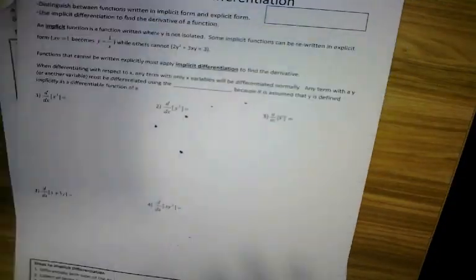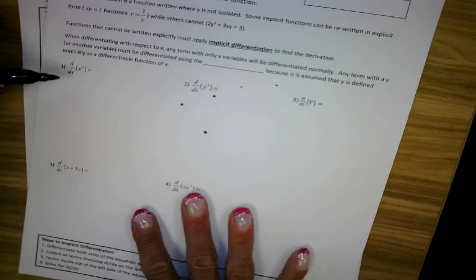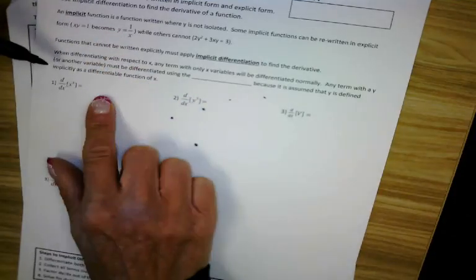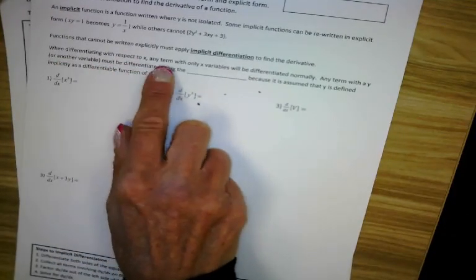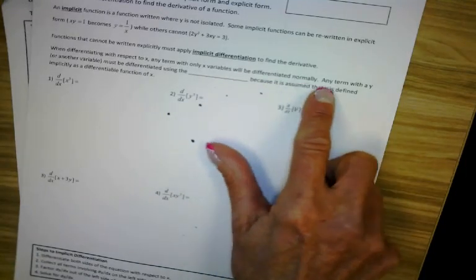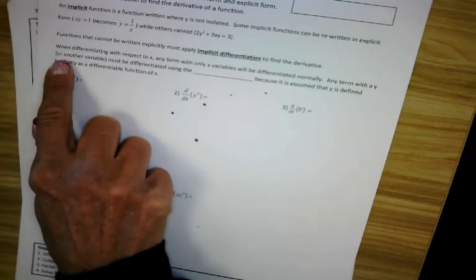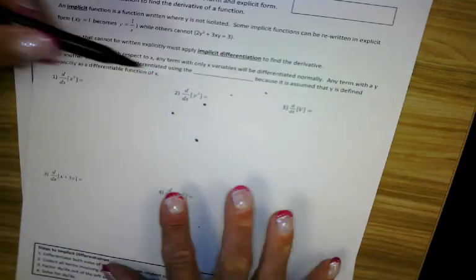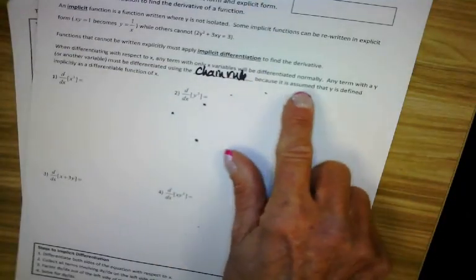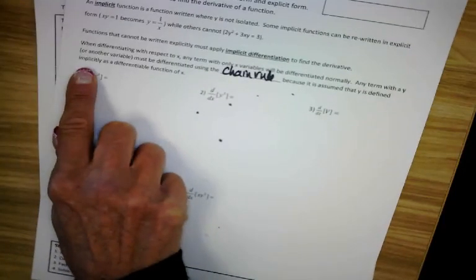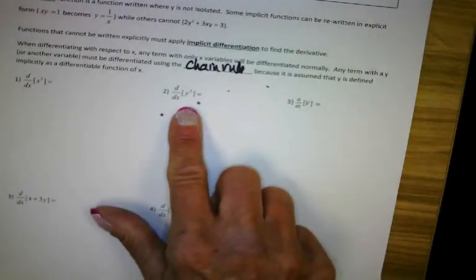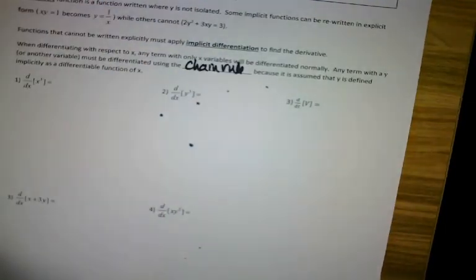So this is just finding the derivative of a term. I went over pretty much this stuff here. When differentiating with respect to x, any term with only x variables will be differentiated normally. Any term with a y or another variable must be differentiated using the chain rule, as I just talked about, because it is assumed that y is defined implicitly as a differentiable function of x.